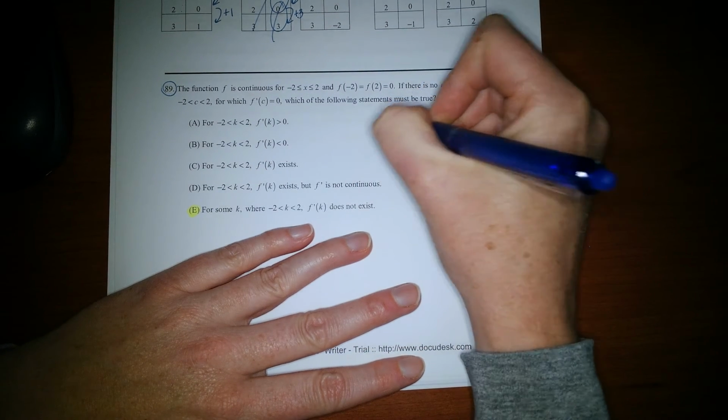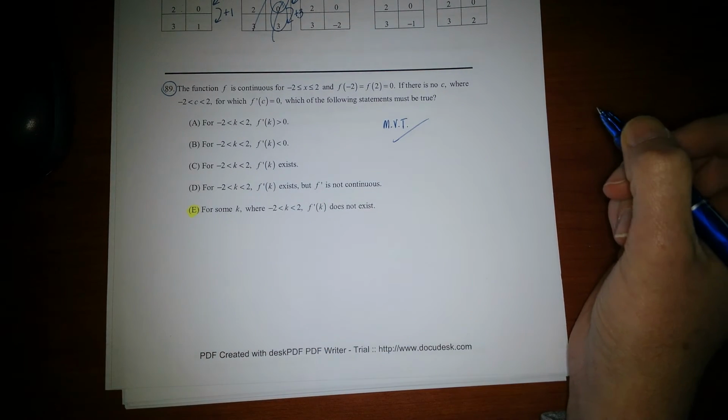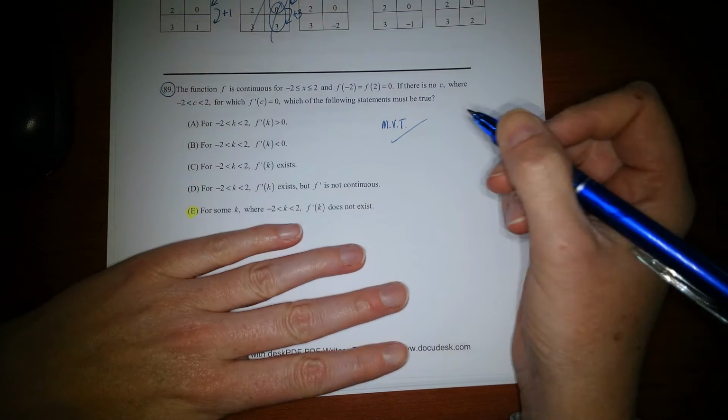So the theory that they're checking here is the mean value theorem. It's actually a special case of the mean value theorem called Rolle's theorem, but if you understand mean value theorem, you should be fine.